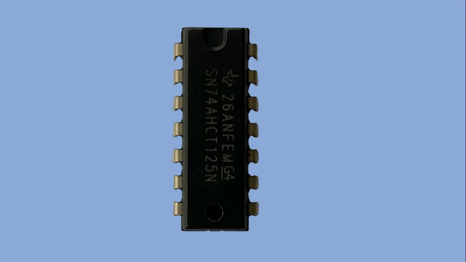Let's look at the chip pinout. It has 14 pins, 2 of them are 5 volt and ground, and the rest are grouped into 4 channels. Each channel uses 3 pins. One is the enable pin, and the other 2 are input and output.